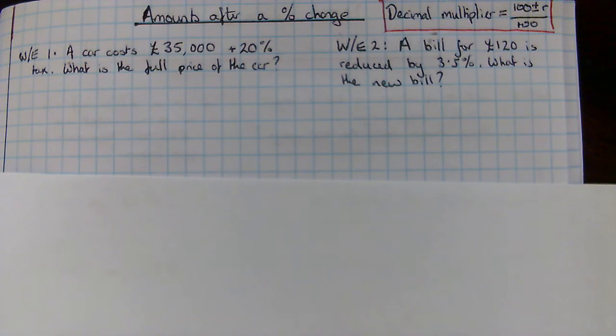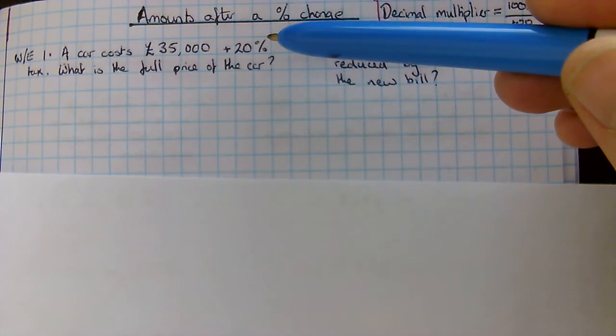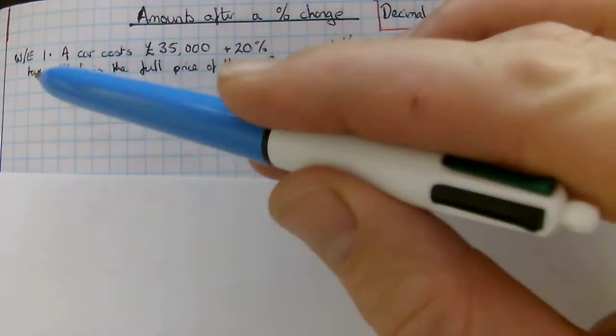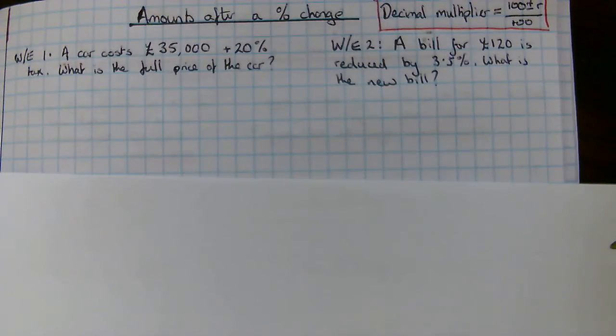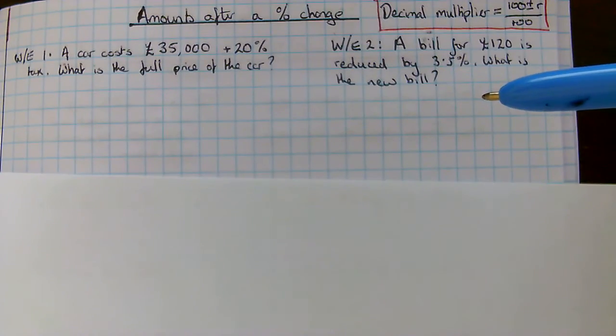This is looking at percentage increase and reductions, and how we can do this in an easy way when we've got a calculator. So let's take a look at the first example. A car costs £35,000 plus 20% tax, so that's in addition to the £35,000. What's the full price of the car?